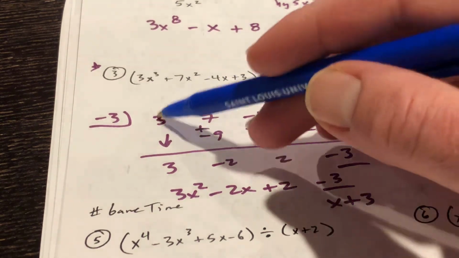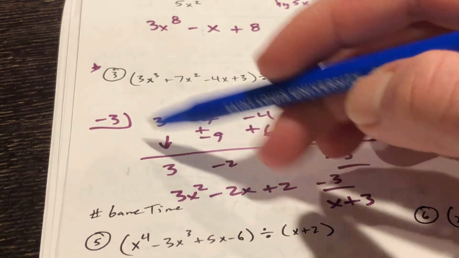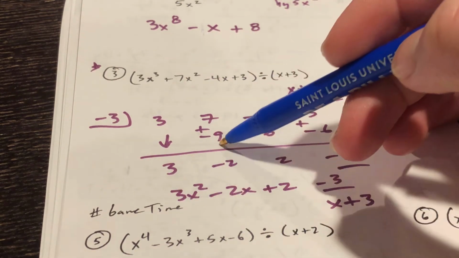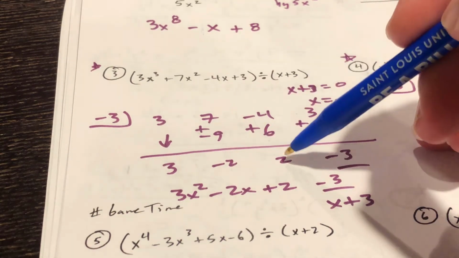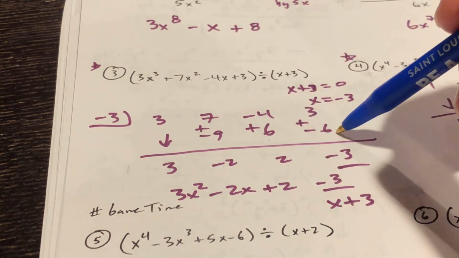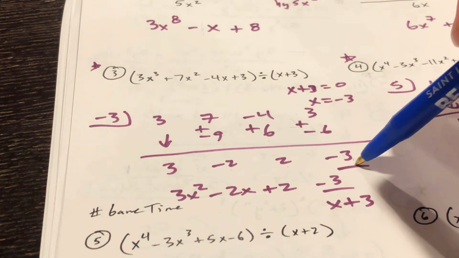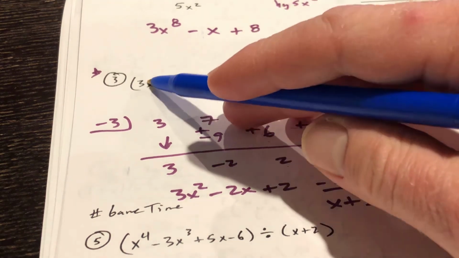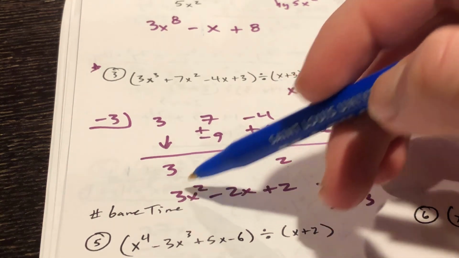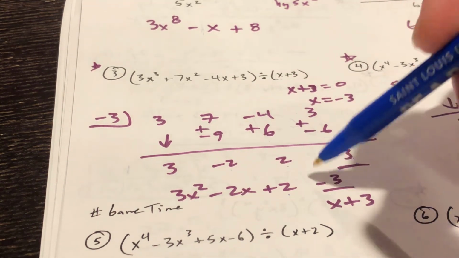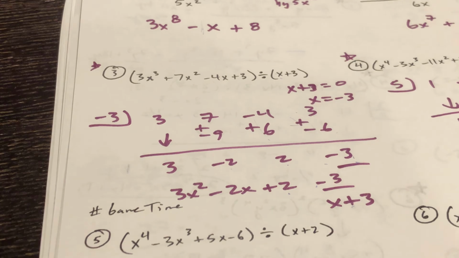3 divided by 1 gives me 3, so bring the 3 down. Negative 3 times 3 is a negative 9. Add the column. Negative 3 times negative 2 is 6. Add the column. Negative 3 times 2 is a negative 6. Add the column. My remainder is a negative 3. 3x to the third, I divide by a single power of x, so that's 3x squared. Minus 2x plus 2 minus 3 over what I'm dividing by.